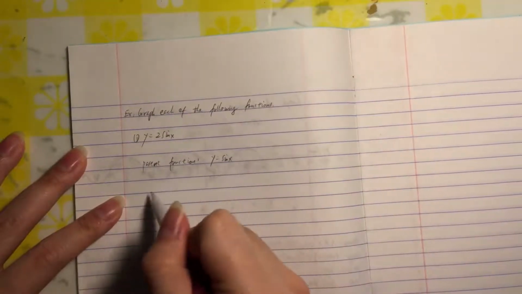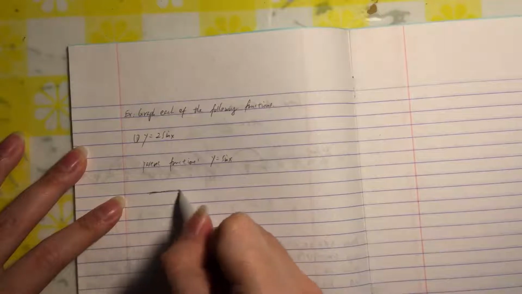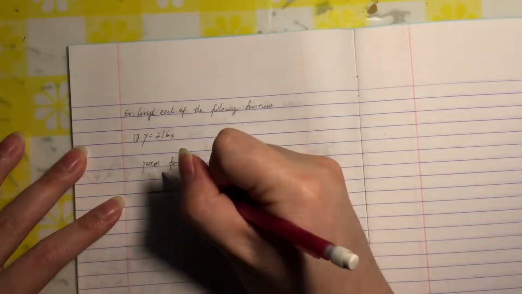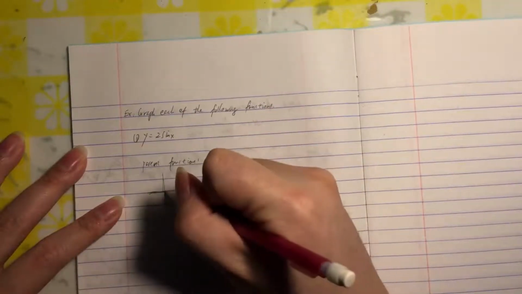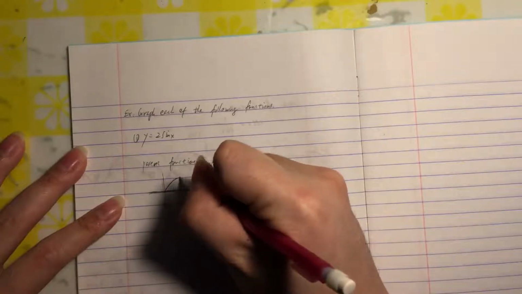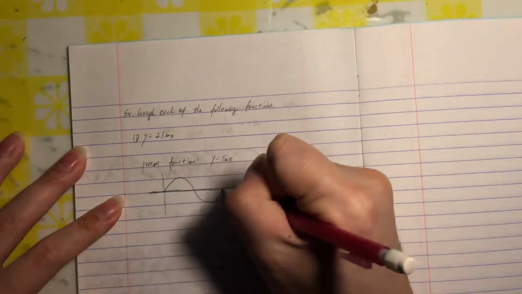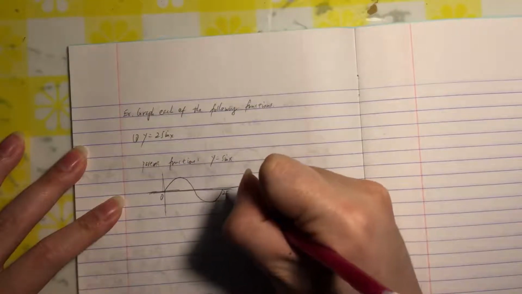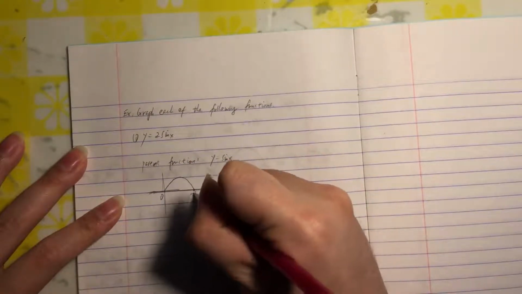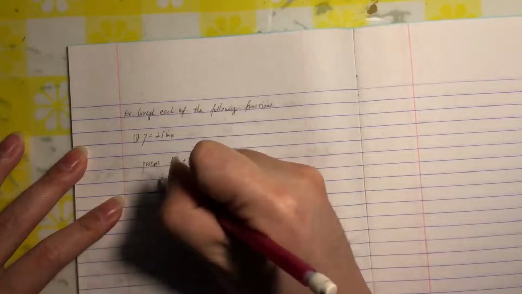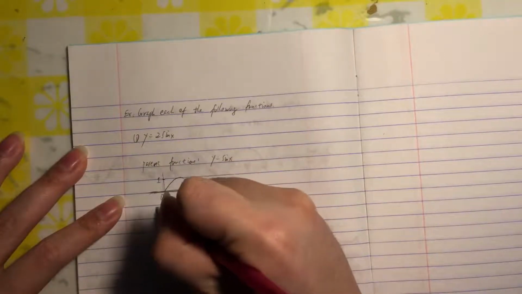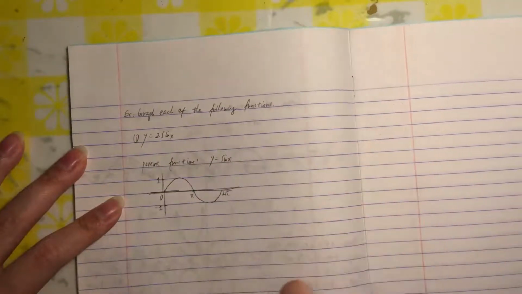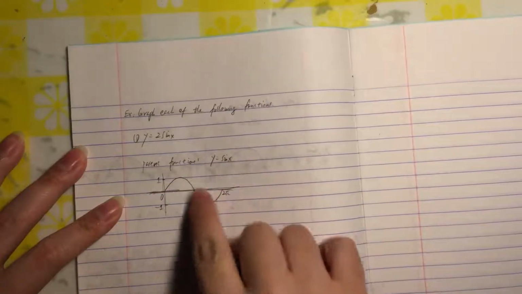The graph of sine x in the first period looks like this. It starts from 0. The first period is from 0 to 2 pi. What's in the middle is pi. The upper bound is 1, and the lower bound is -1. That's the graph of sine x in the first period.